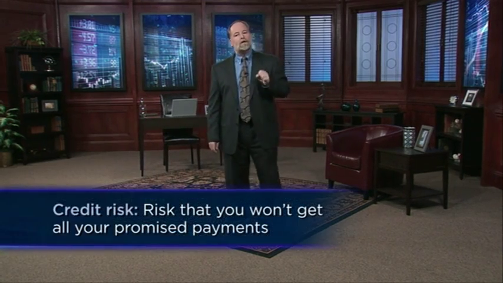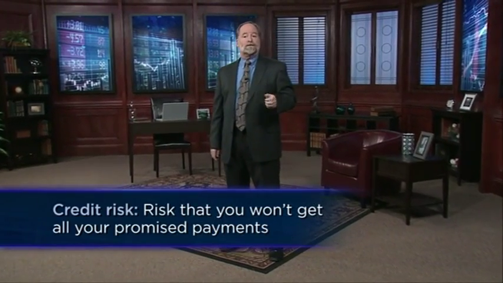Next, let's consider credit risk. Credit risk is the risk that you won't get all your promised payments. Credit rating agencies such as Moody's, Standard & Poor's, Fitch, and AM Best, which specializes in insurance companies, provide ratings in the form of letter grades that specify something about the likelihood of default. You can easily find information online about what these letter grades are supposed to mean.